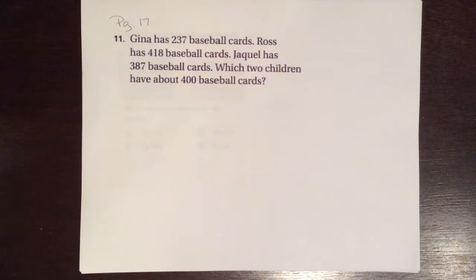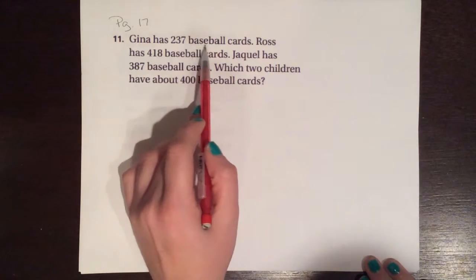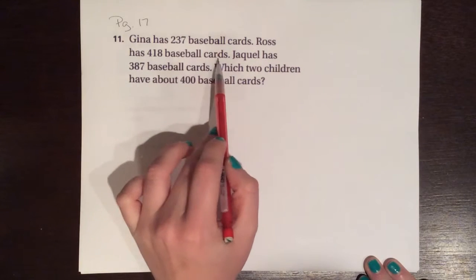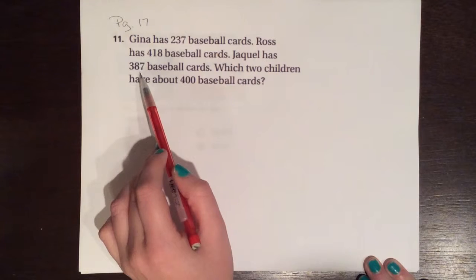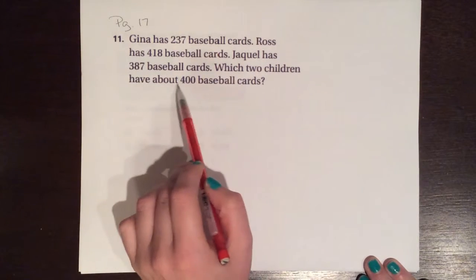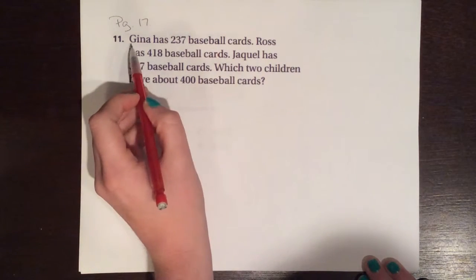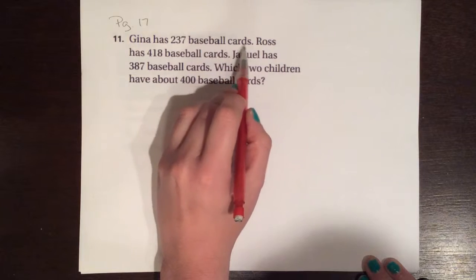Number 11 on page 17. All right, let's go ahead and read it. Gina has 237 baseball cards. Ross has 418 baseball cards. Jaquel has 387 baseball cards. Which 2 children have about 400 baseball cards? All right, this question's pretty short, however, it has a lot of steps on it. All right, so we're going to read this sentence and stop. Gina has 237 baseball cards.